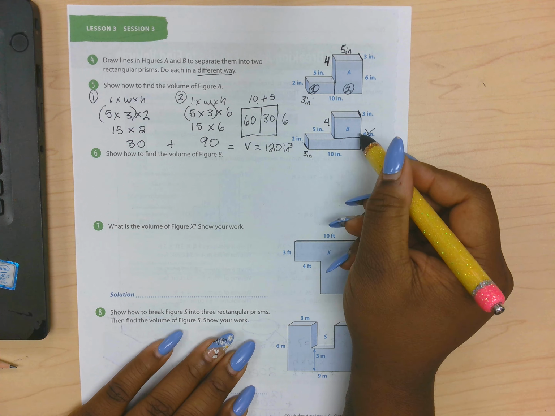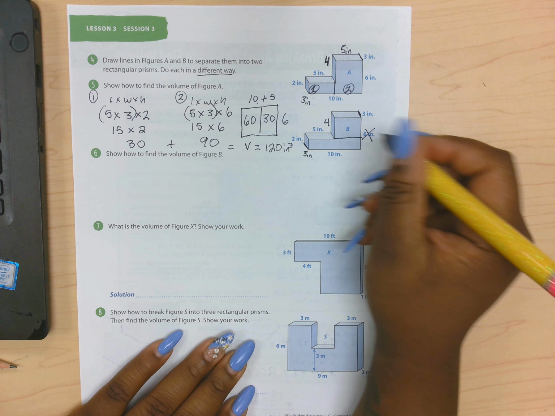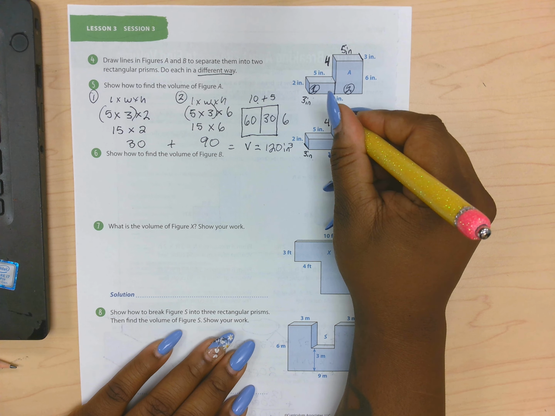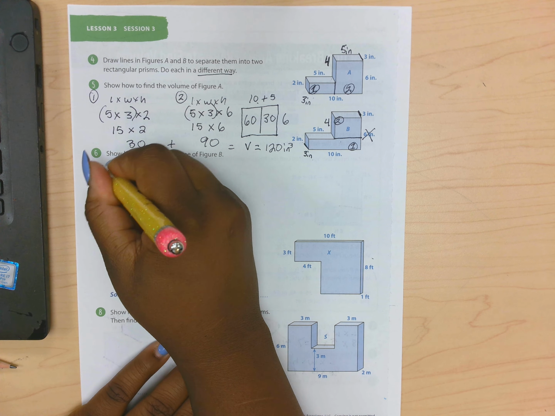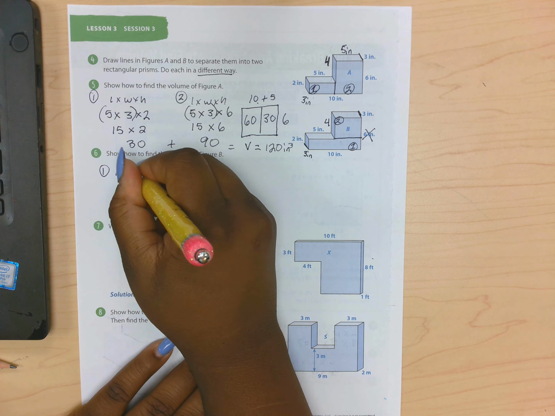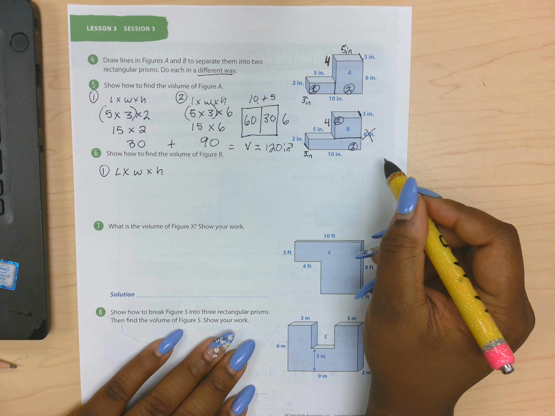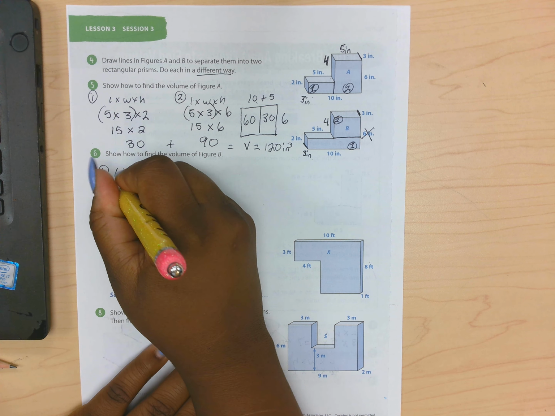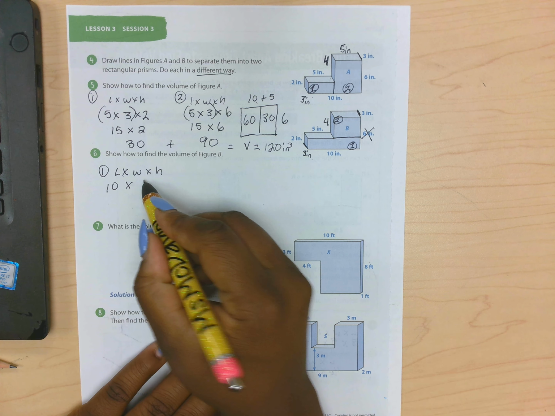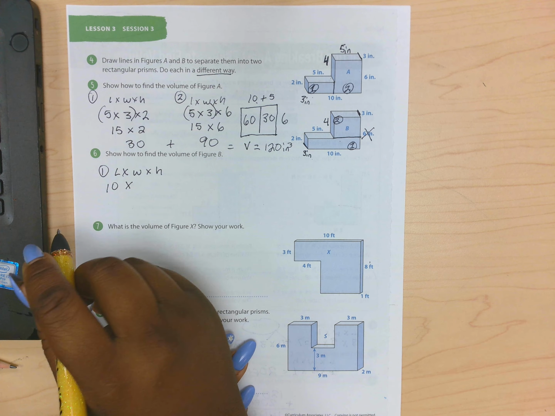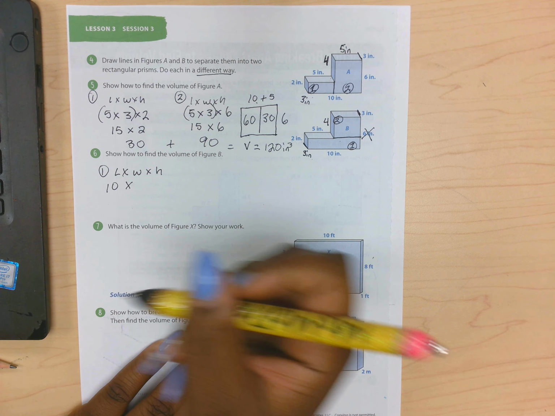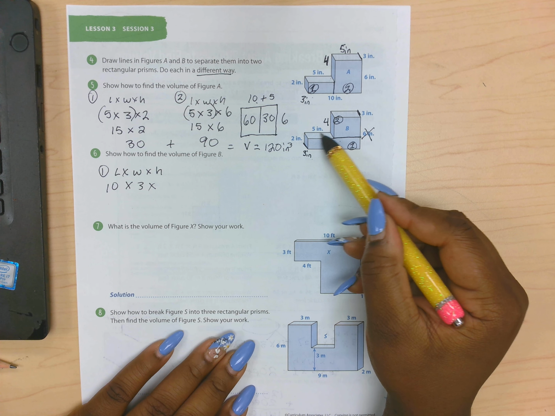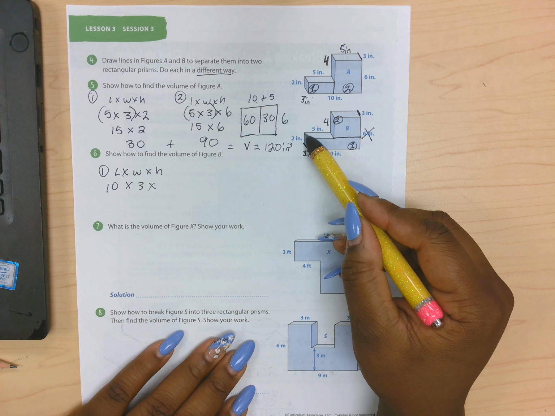Awesome. Now let's try this with a new one. This one is number 1. This one's number 2. Let's start with number 1. Length times width times height. My length for number 1 is 10. My width for number 1 is still 3. But my height for this small box here is 2.